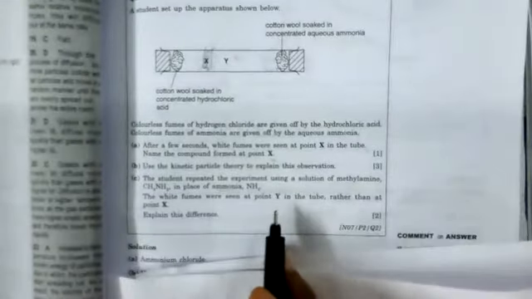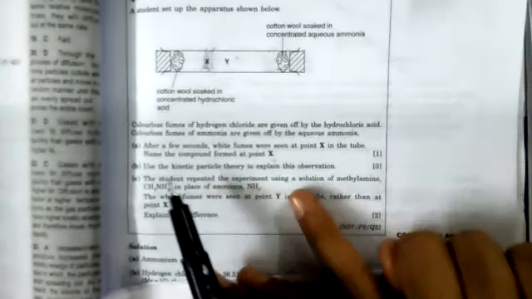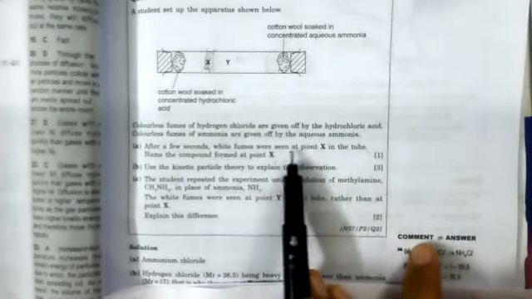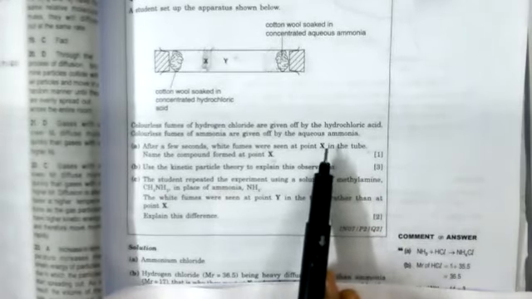Why isn't it gas? It's smoke. No. Both the gases are reacting to give us a solid, but they are saying a white cloud. White fumes were seen at point X. White fume means like small powder suspension in the air.